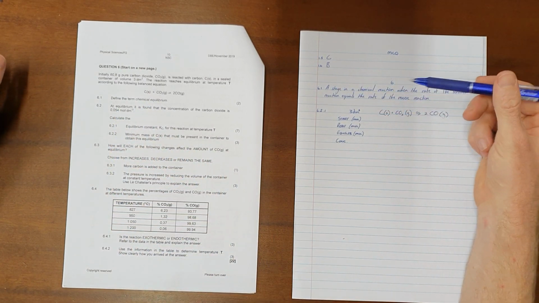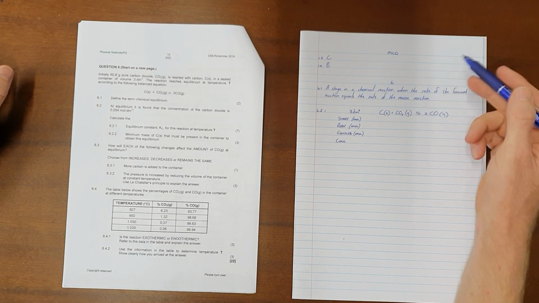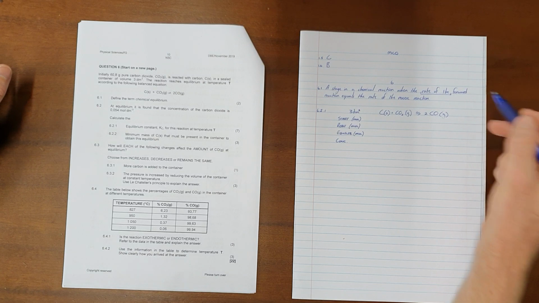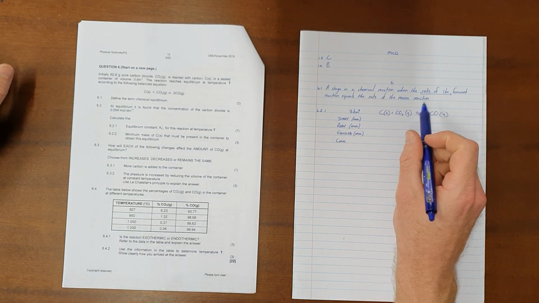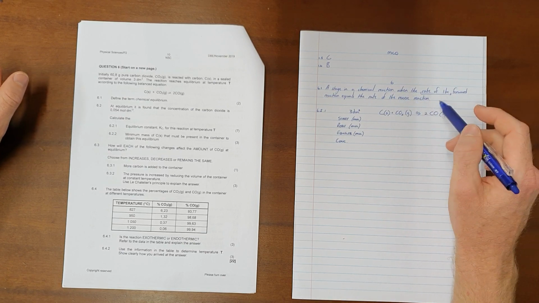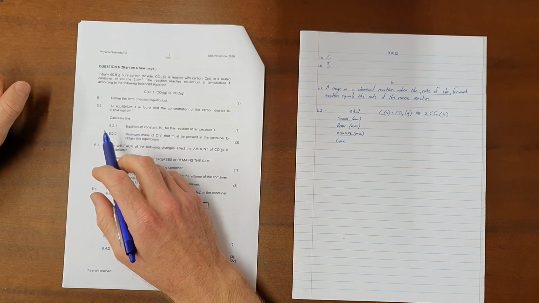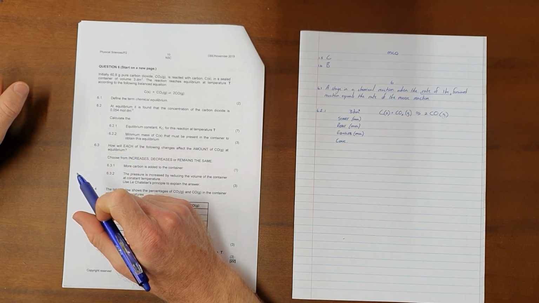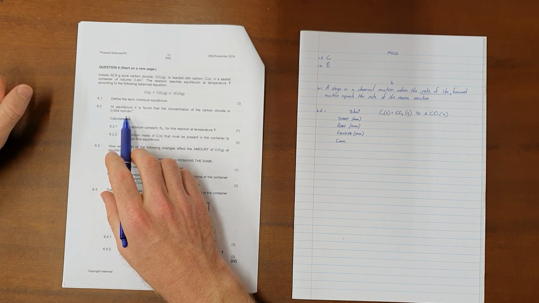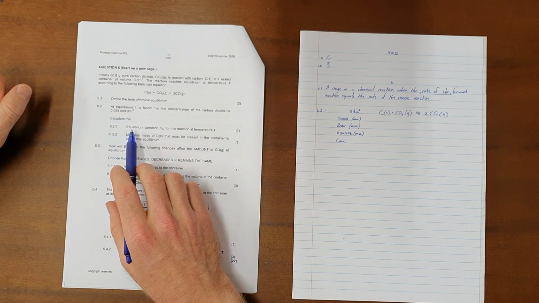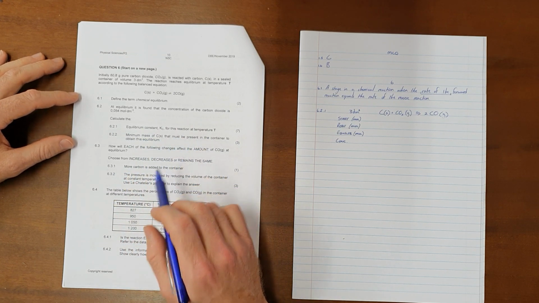The definition as given in the exam guidelines is a stage in a chemical reaction when the rate of the forward reaction is equal to the rate of the reverse reaction. Very important that it is the rate of the forward reaction. It is not that the forward reaction equals the reverse reaction. Question 6.2. At equilibrium, it is found that the concentration of carbon dioxide is 0.054 moles per cubic decimeter. Calculate the equilibrium constant Kc for this reaction at temperature T.